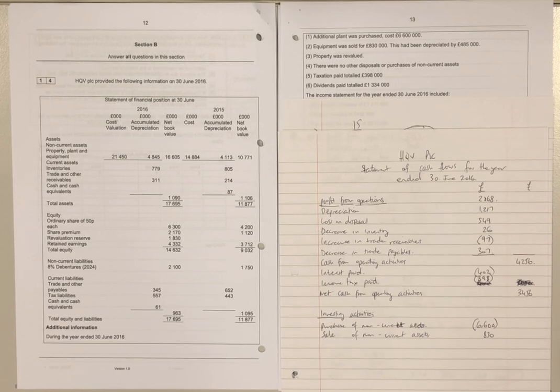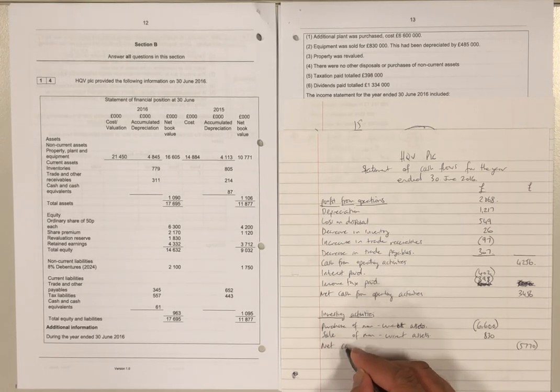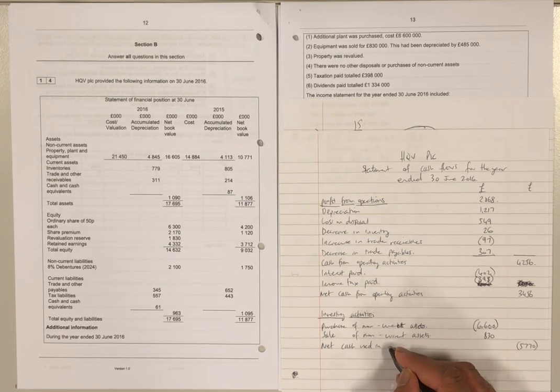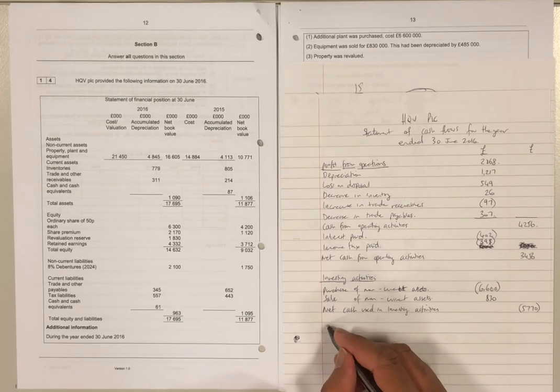A purchase and a sale. So we have 5770 as our net for this particular section. And that's your net cash used in investing activities. Okay, and the last section is the financing activities.